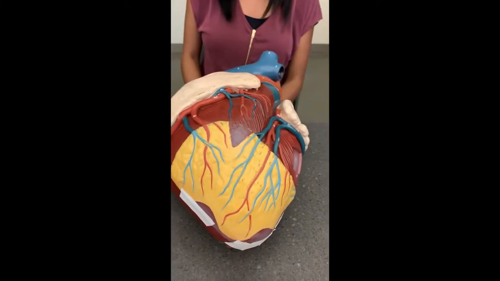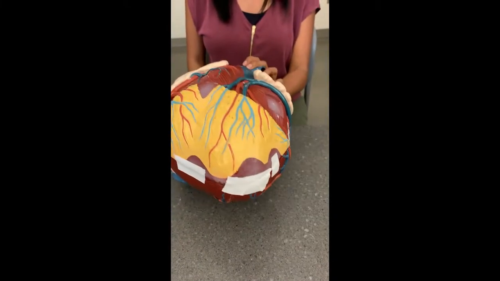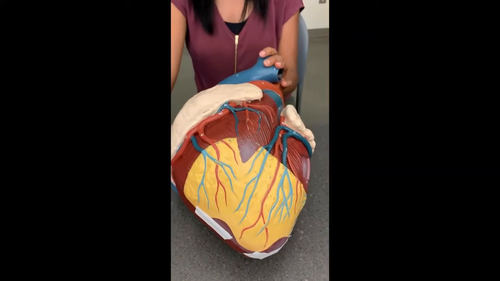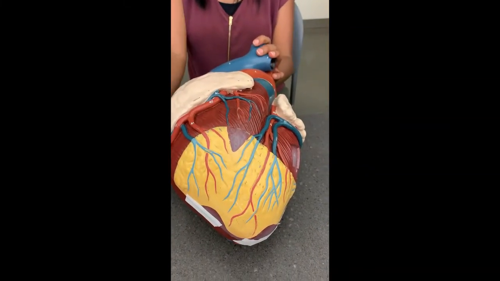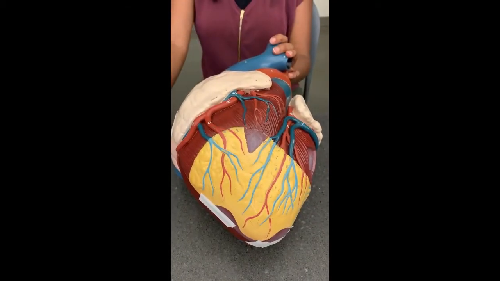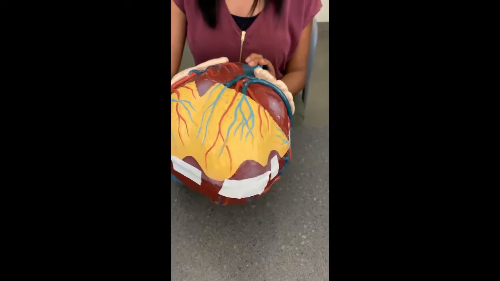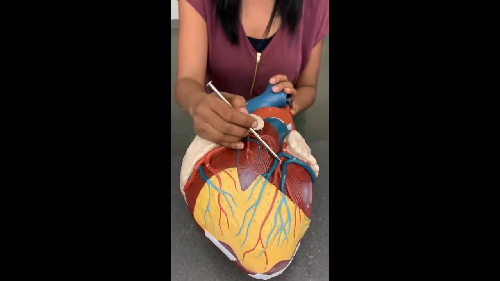Now we have the blue tubes. So instead of the left and right, we have a great cardiac vein, a middle cardiac vein, and a lesser cardiac vein. And we have the coronary sinus. So let's start off on the anterior side.